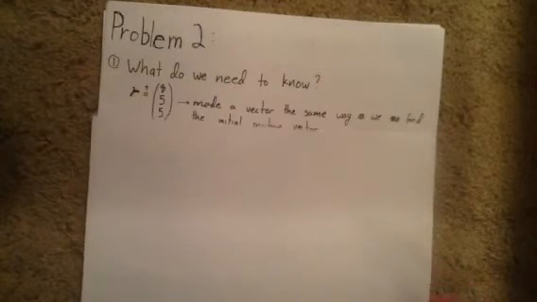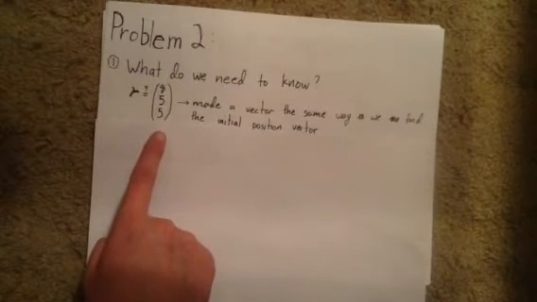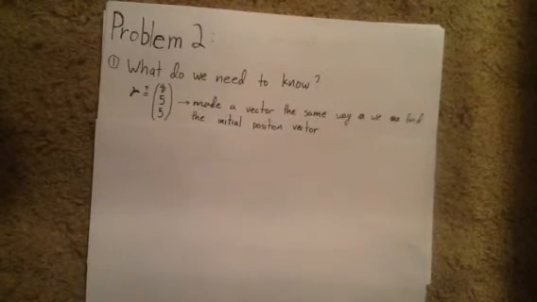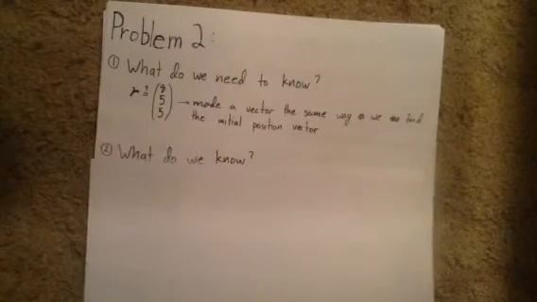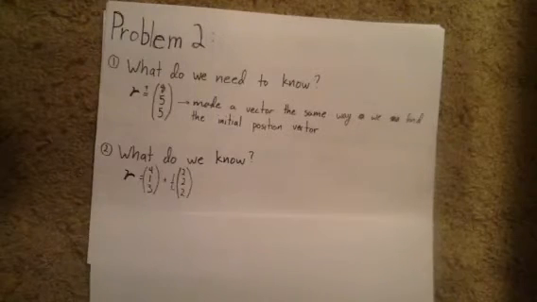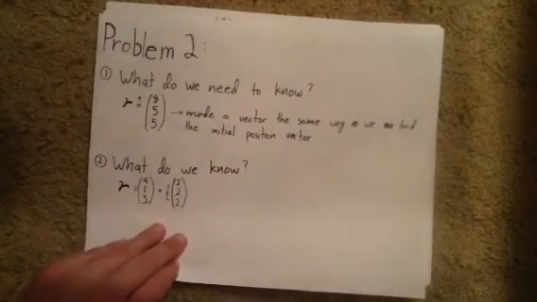Alright, problem 2, which is determine whether the point 8, 5, 5 lies on the line. So what do we need to know? We need to know if this vector 8, 5, 5 is a position vector on the line. We made this a vector the same way that we would find the initial position vector, where you subtract the origin from the point. Secondly, what do we know currently? We know the equation of the line, which we found as the answer to problem 1.